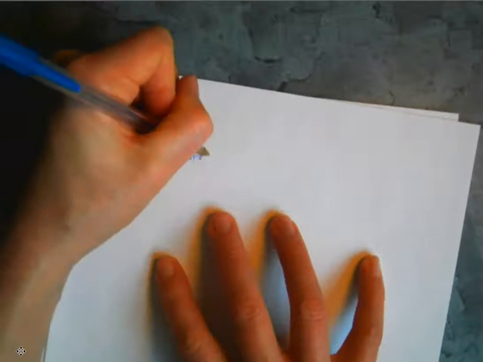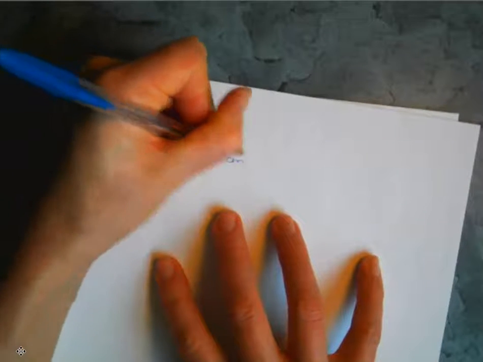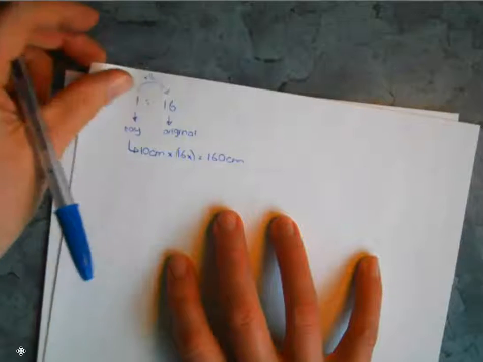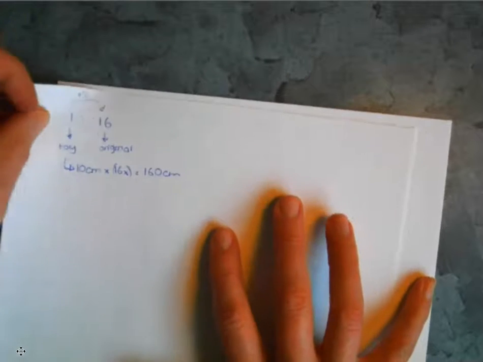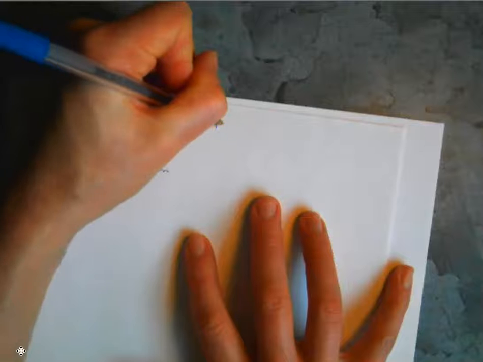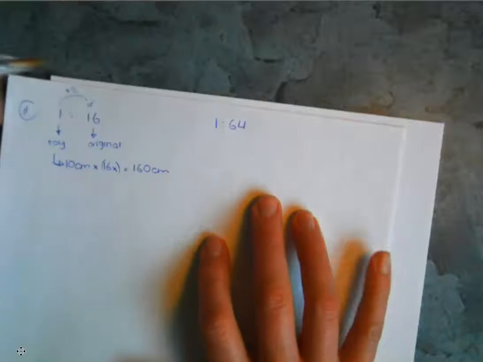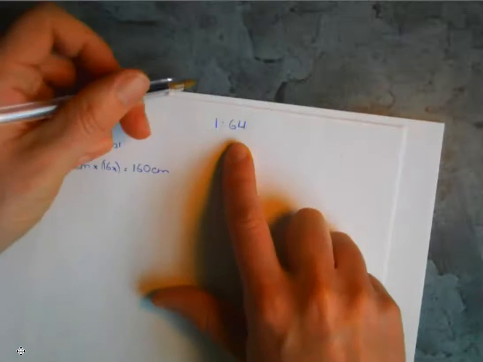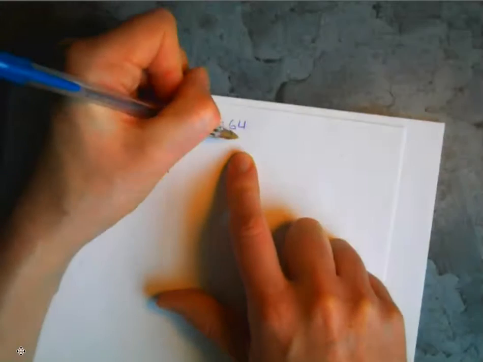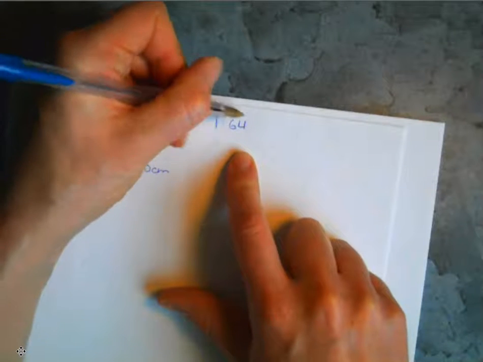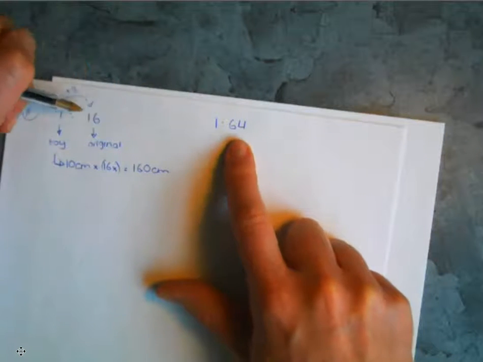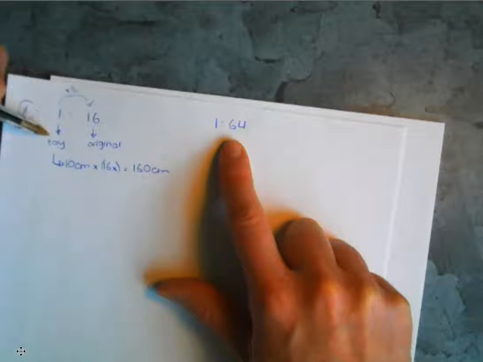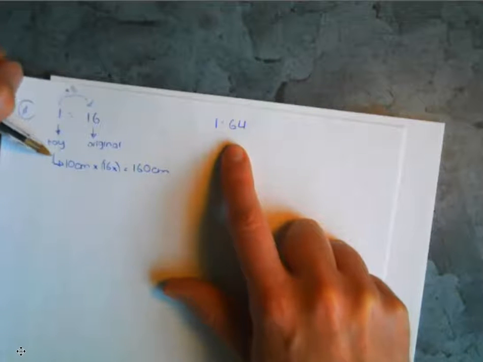And that's going to give us 160 centimeters for the original pig. Okay, so now if we want to solve for the other toy, the online toy, the scale was 1 to 64. So essentially what that means is the real pig is 64 times bigger than this online toy. So clearly this online toy should be smaller than the one that she saw in the store.